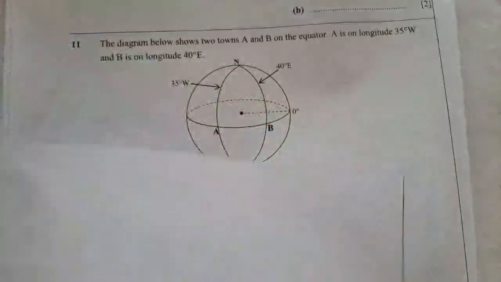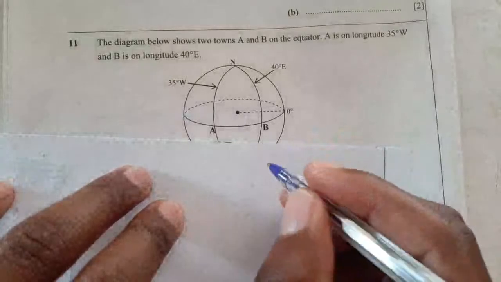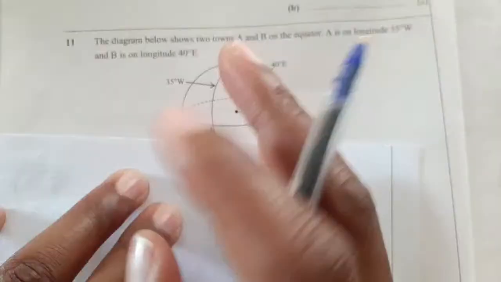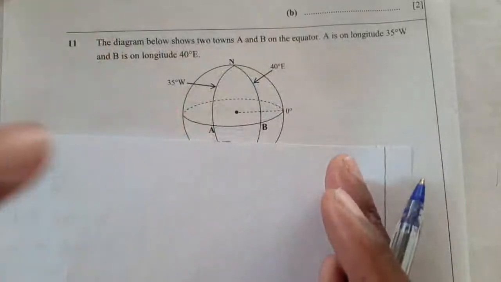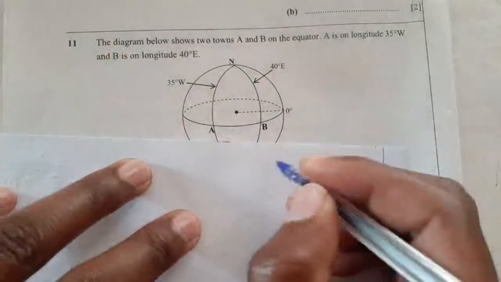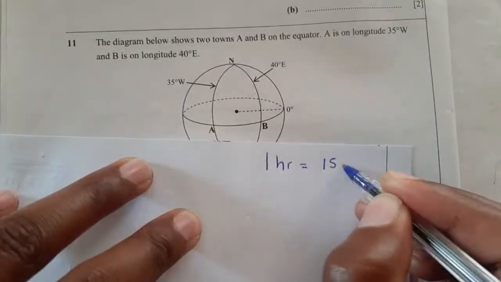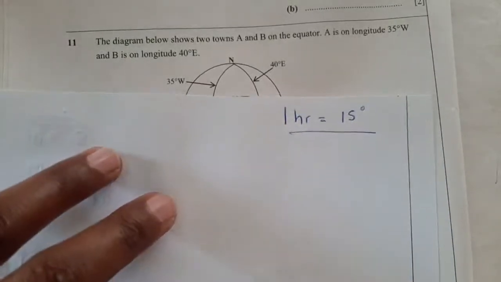So the concept you need to know about time is that we calculate time using longitudes, because the Earth turns on its axis. It rotates from west to east. No wonder we are using longitudes to calculate time. After 1 hour, you're supposed to know that the Earth turns 15 degrees. After 1 hour, the Earth makes a 15 degree turn.